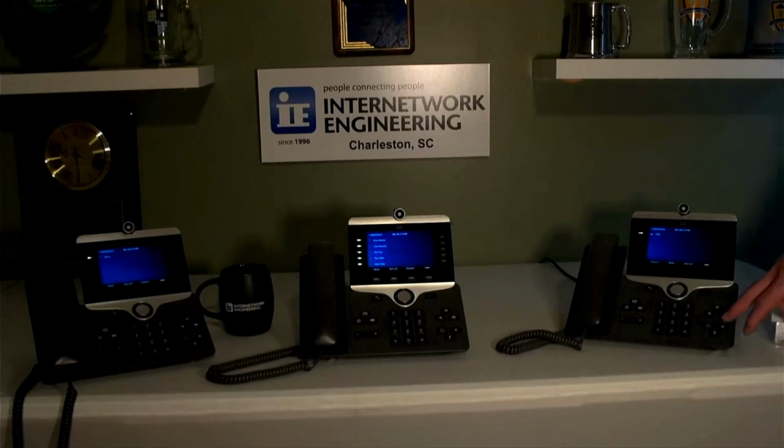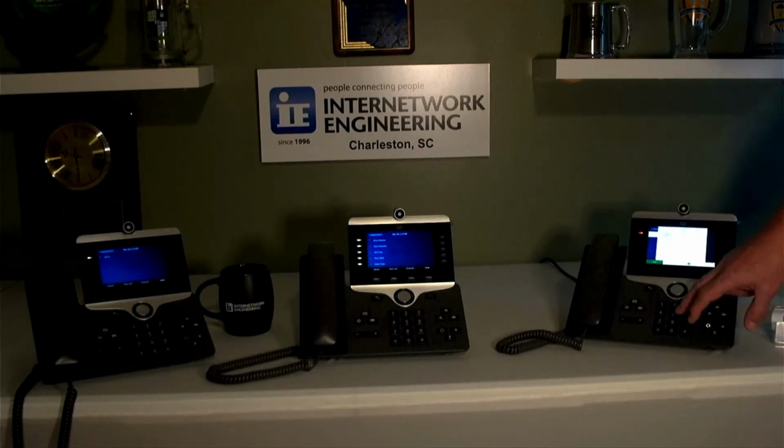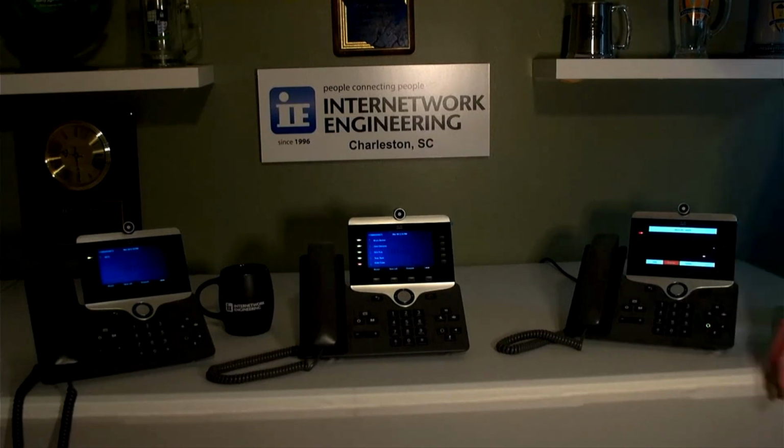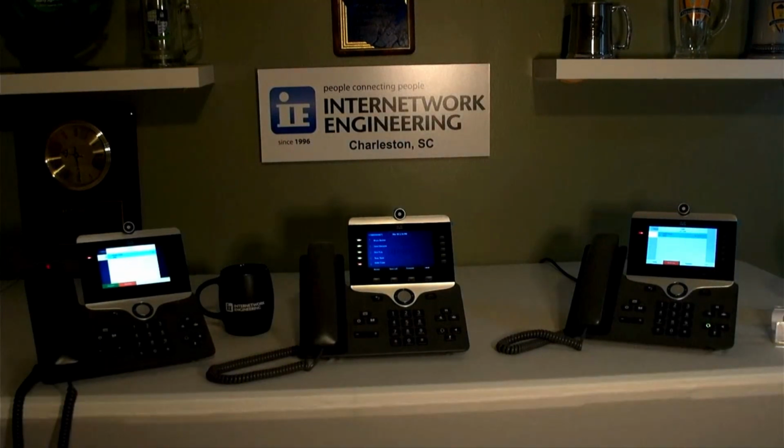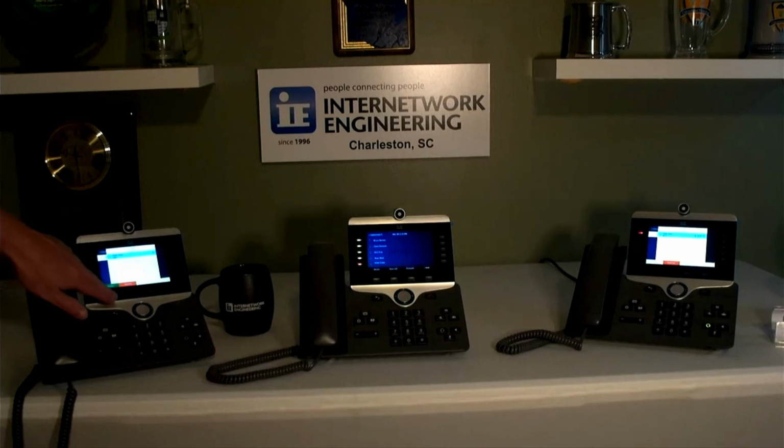Now that I have an auto attendant created, let's see how it works. From one of the phones, I call the pilot number for the auto attendant. While the message is playing, I select from the options. Notice when I press 0 for the operator, the call is transferred to the operator.